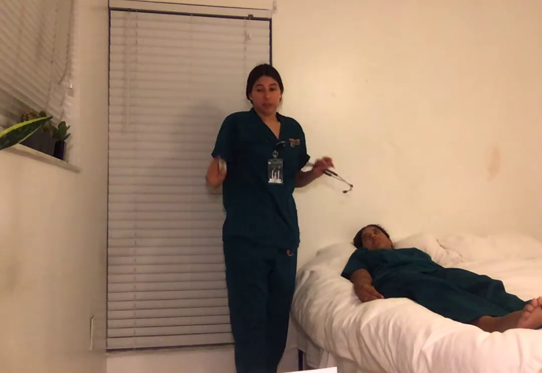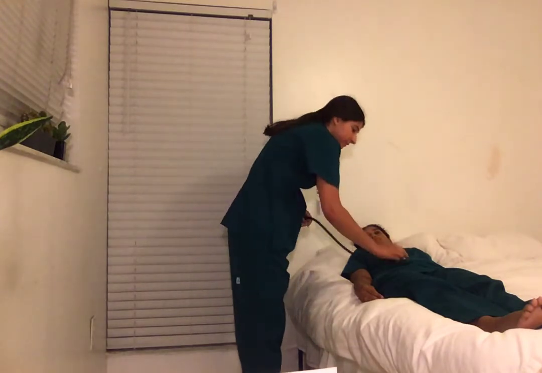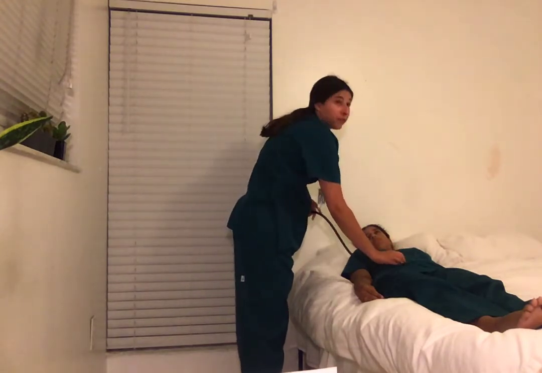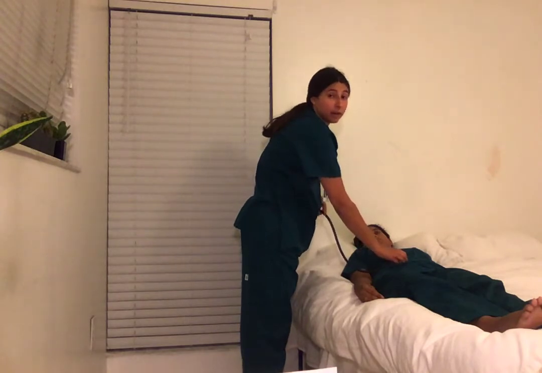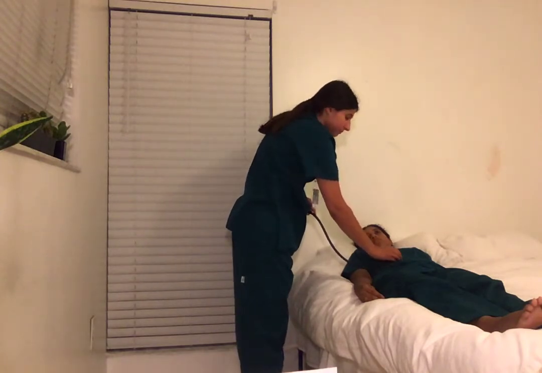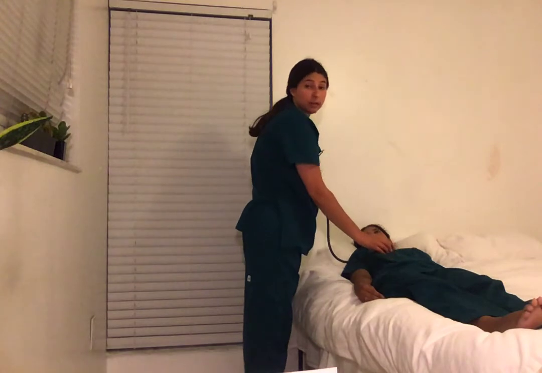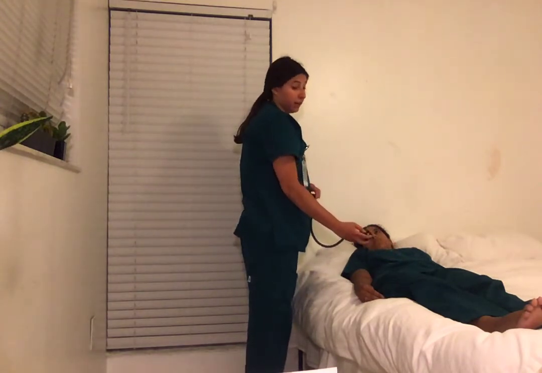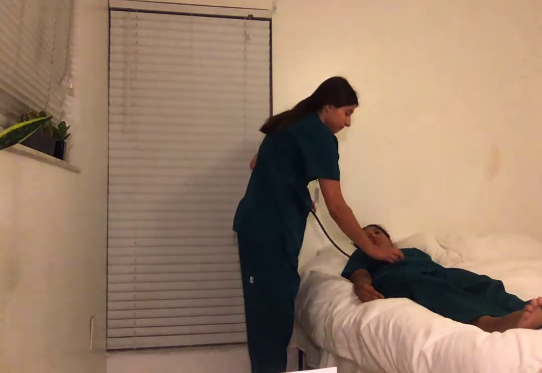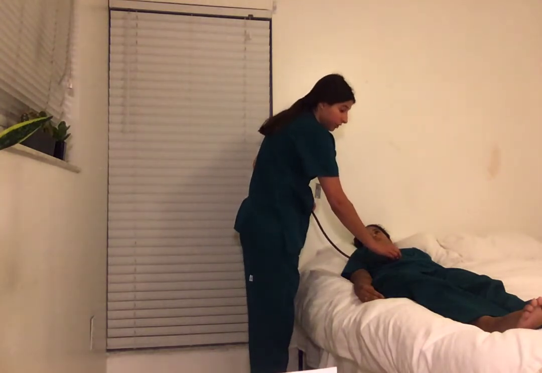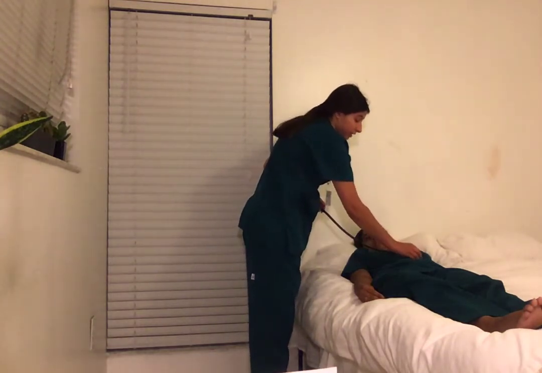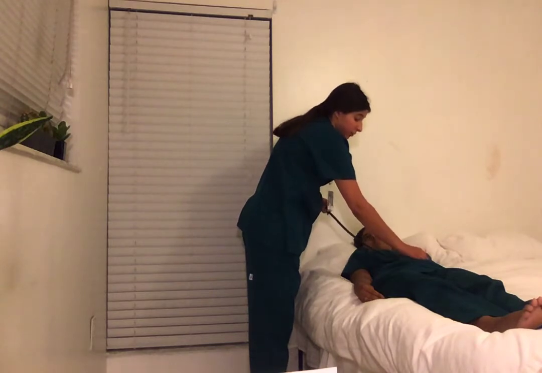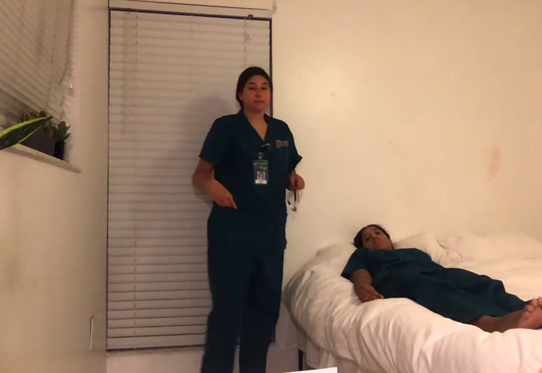So I'm going to listen using a systematic approach at the right lower quadrant first, where the ileocecal valve is. So I listen here for 5 to 30 bowel sounds per minute. And if I heard no bowel sounds at all, I'd have to listen for 5 minutes. And if I still didn't hear anything, I'd have to talk to the provider. And then I go to the right upper quadrant, and then the left upper quadrant, and then the left lower quadrant, listening for sounds.